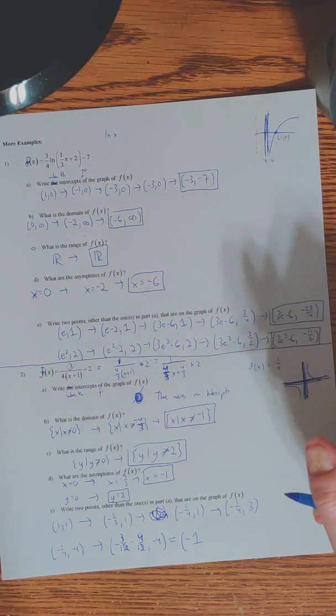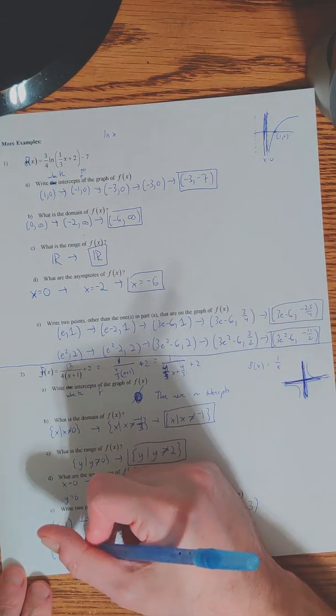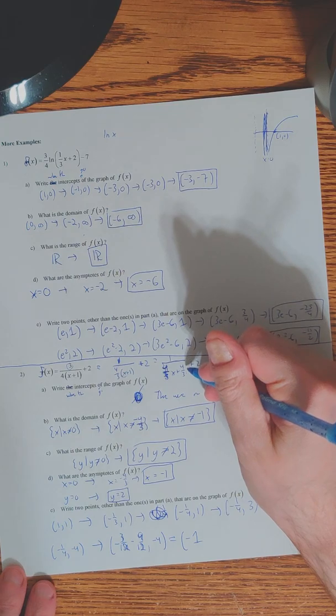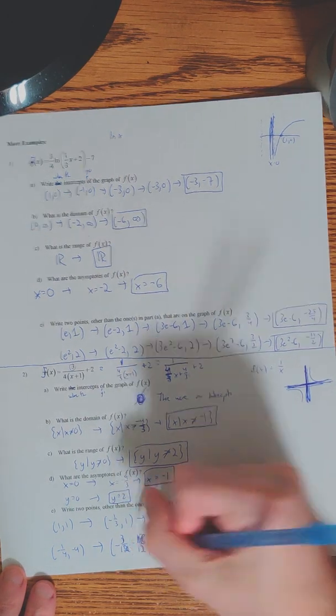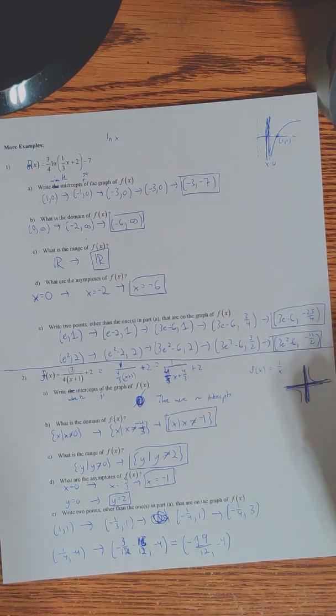Really? Negative 1/4 minus 4/3 is negative 1? That's not right. Negative 1/4 is negative 3/12. Negative 4/3 is negative 16/12. There we go. That's negative 19/12, comma negative 4.